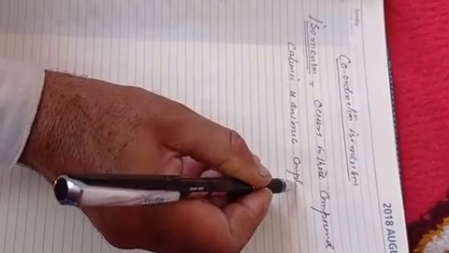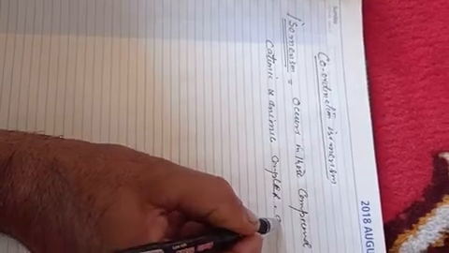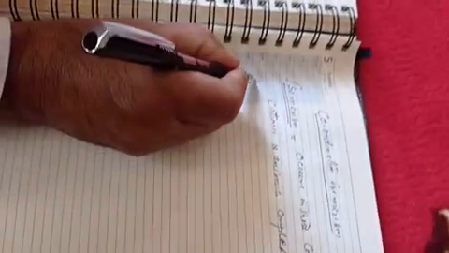That means in these compounds the cationic part is also a complex and the anionic part is also a complex. That means both the cationic part and anionic part are complexes, and isomers differ.